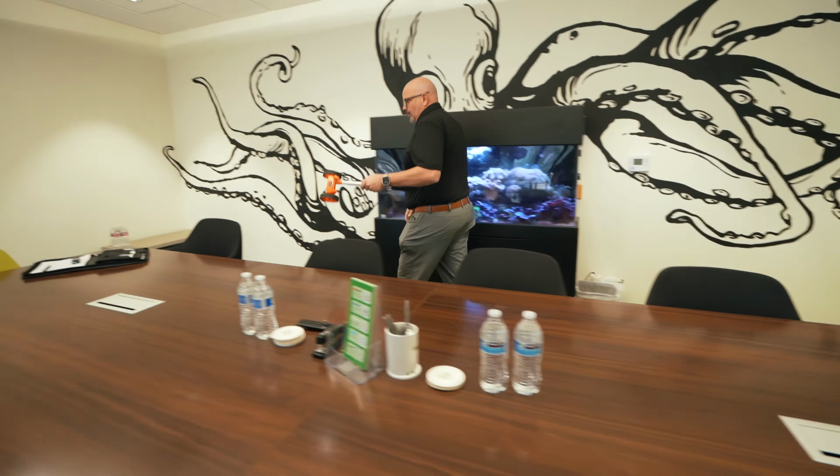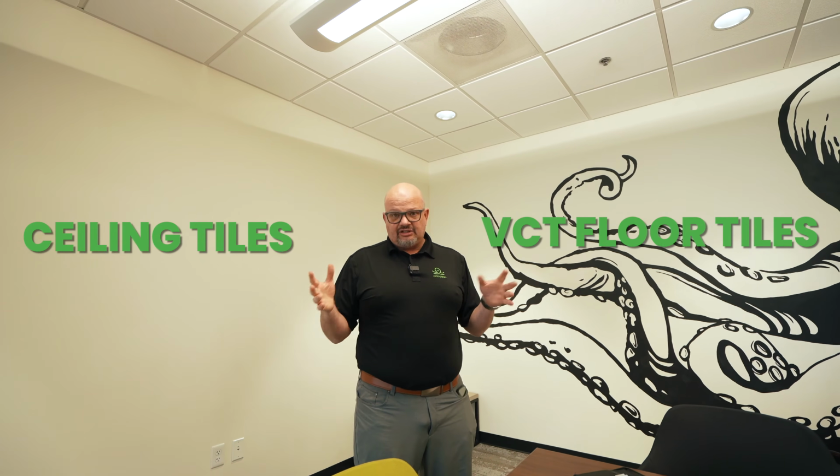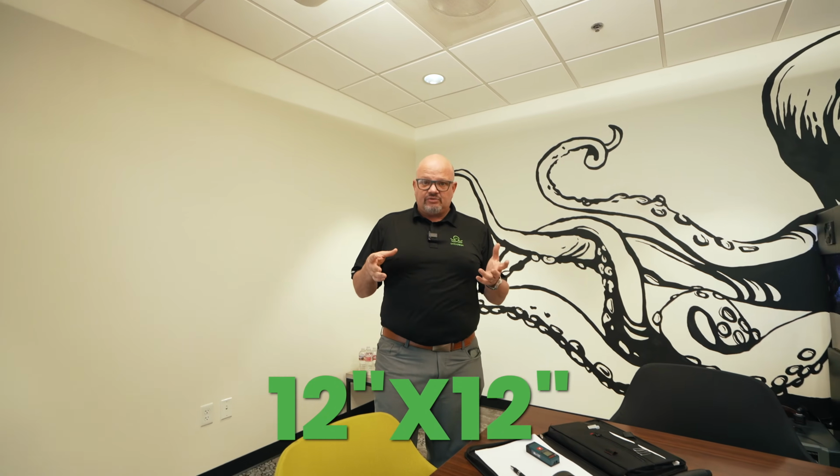So now let's look at the other way. The last way we talk about is looking up. As you could tell, this only really works if they either have ceiling tile or VCT floor tiles that you know the dimensions of. Most of those are 12 by 12. So VCT is usually 12 by 12. I'd rather look up because there's nothing in the way. You're not putting a desk on the roof.